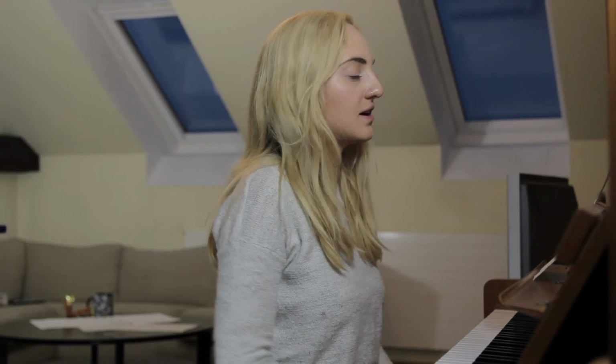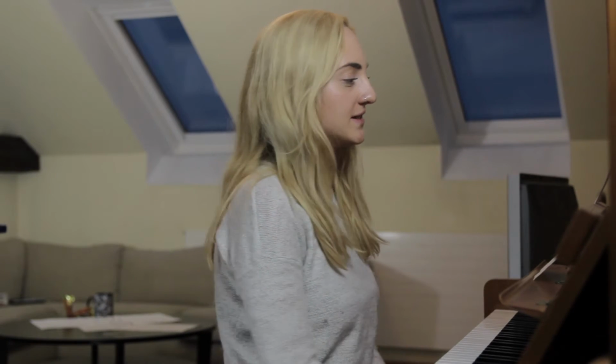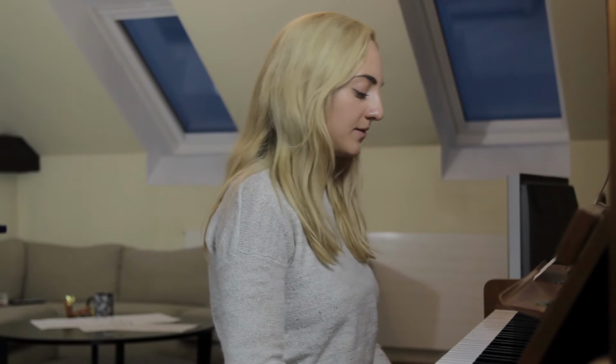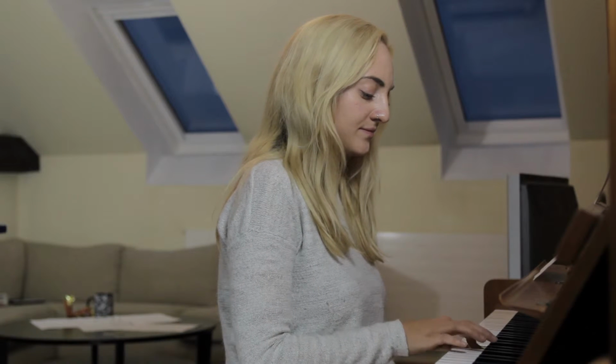So now I'm going to talk about the note intervals. There are 8 different intervals. There is the unison, the second, the third, the fourth, the fifth, the sixth, the seventh, and the eighth. And if I play it, it sounds like this.